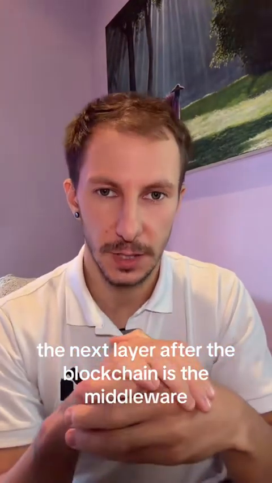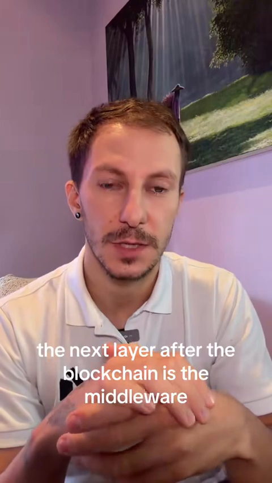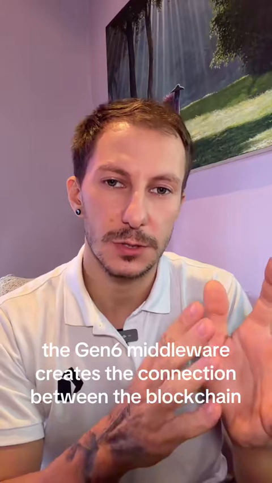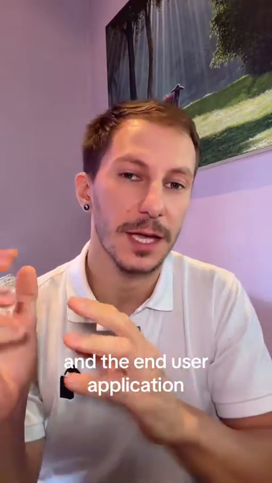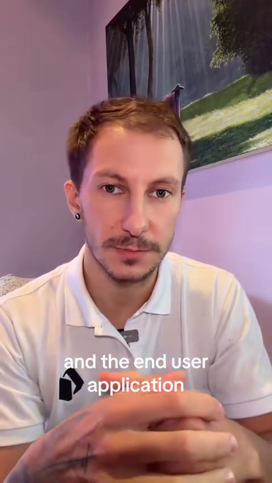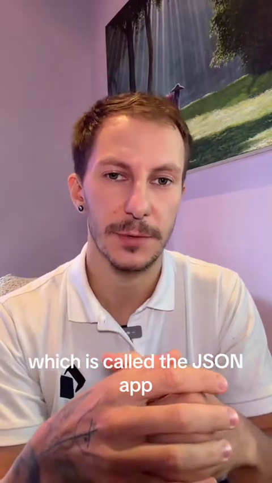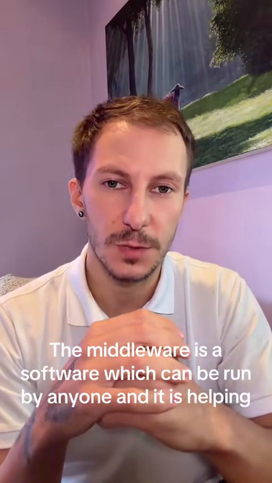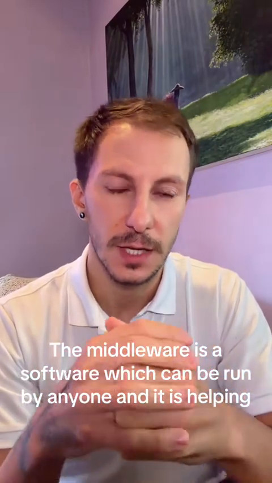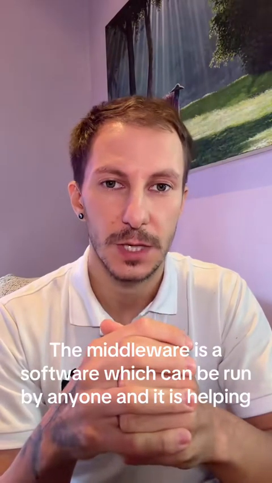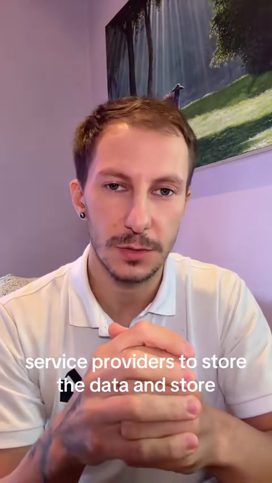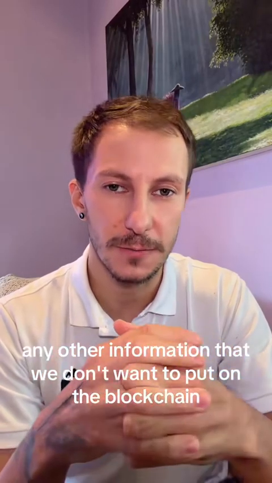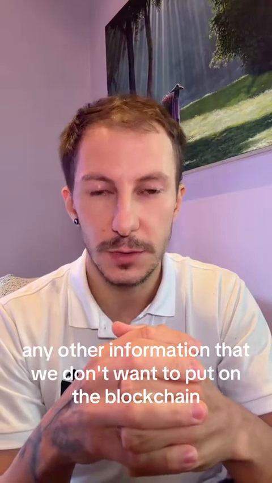The next layer after the blockchain is the middleware. The Gen6 middleware creates the connection between the blockchain and the end user application, which is called the Gen6 app. But what does the middleware do? The middleware is software which can be run by anyone, and it helps service providers store the data and any other information that we don't want to put on the blockchain.